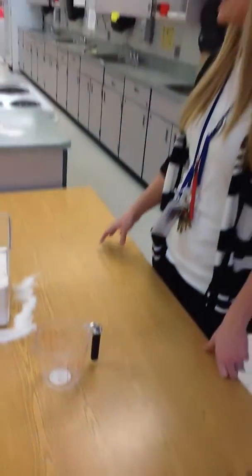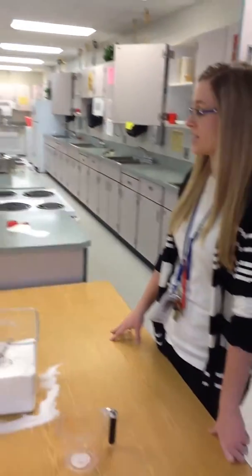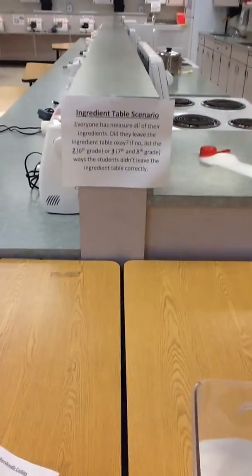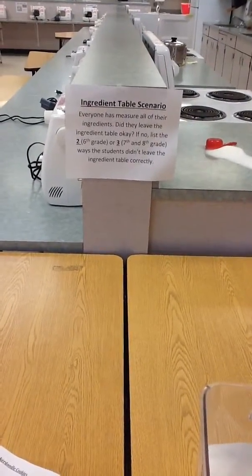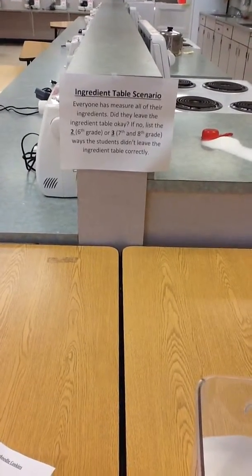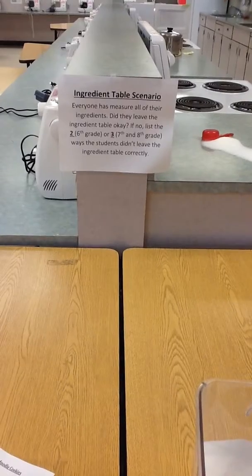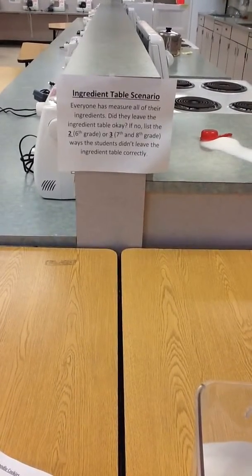All right, so the first table that we're going to start with is the ingredient table. The scenario at this table says everyone has measured all of their ingredients. Did they leave the ingredient table okay? If no, list the 3 ways the students didn't leave the ingredient table correctly.